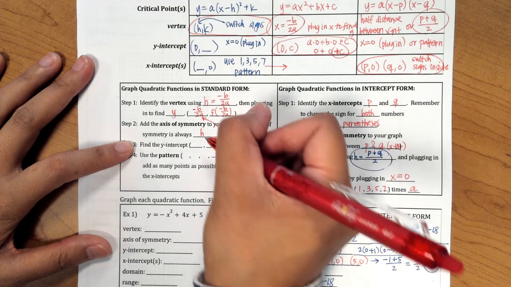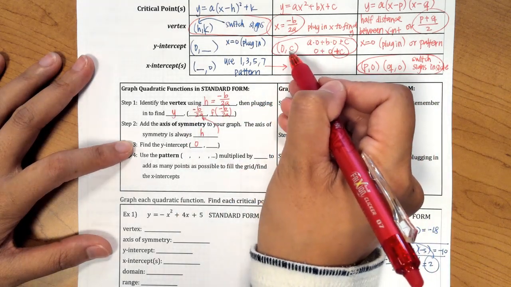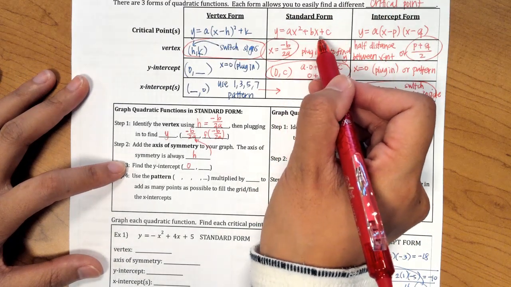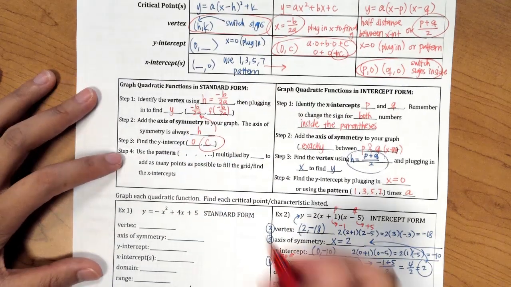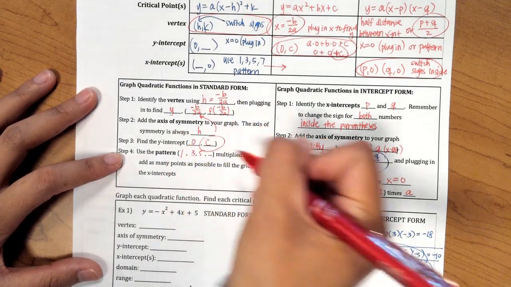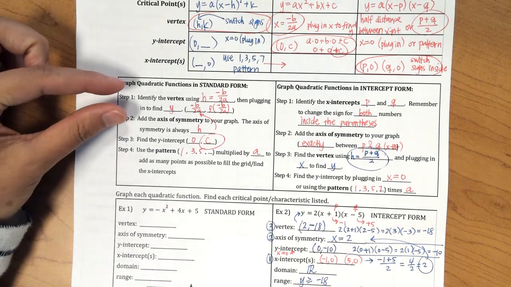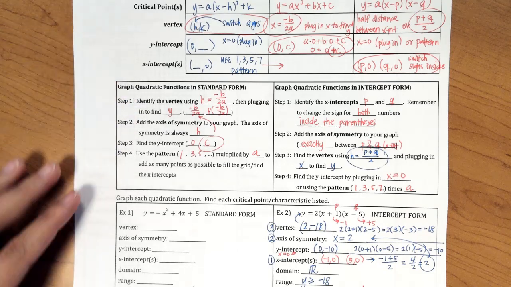To find the y-intercept, you're going to plug in, oh no, this is the one where we said it's really easy, right? When you plug in 0, everything disappears. 0, 0, only c. Use the pattern, multiply by a. Okay. So the only new part about this is -b over 2a, and plug it in.